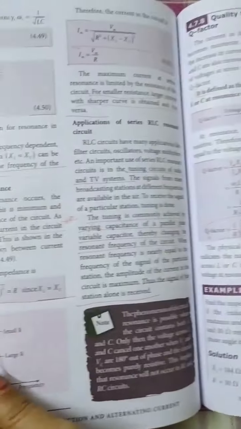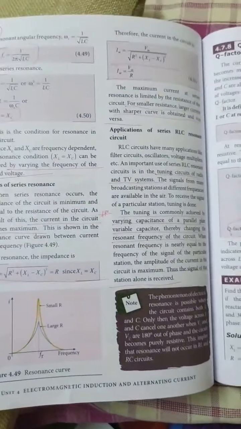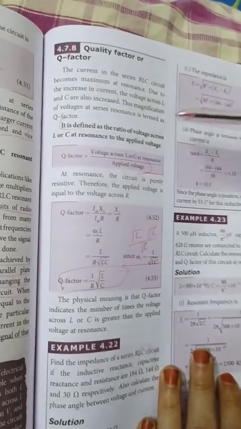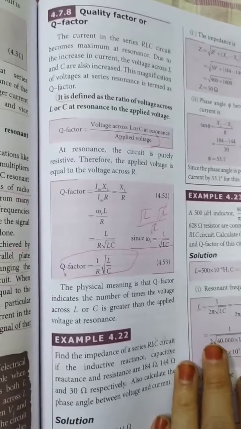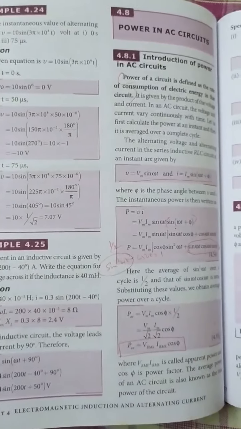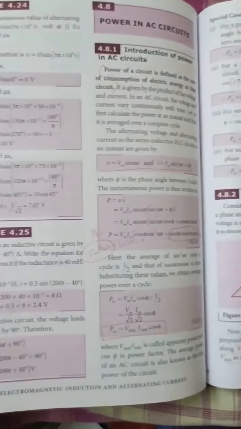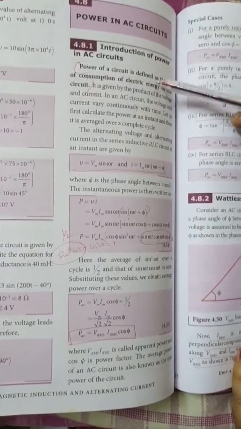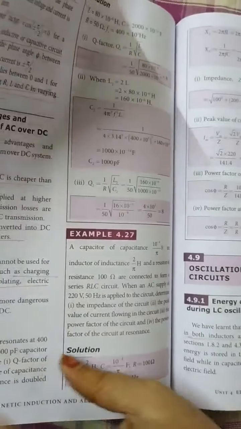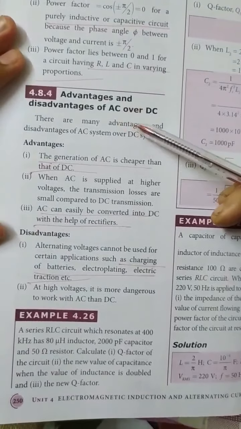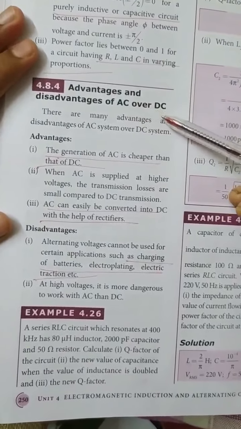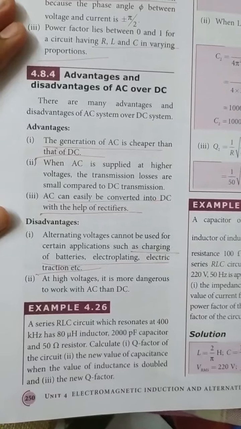in that. And this is a definition for quality factor, it is also a frequently asked one. So write these 4 lines for quality factor. And power in AC circuit, you have to define what is power. So this is a definition for power, and study the advantages and disadvantages of AC over DC. So read these points. This may be asked in a 3 mark question.